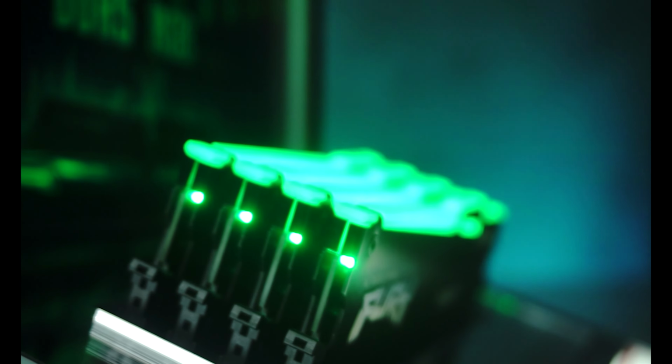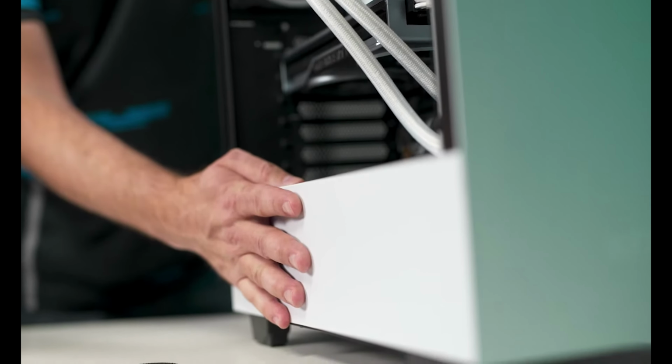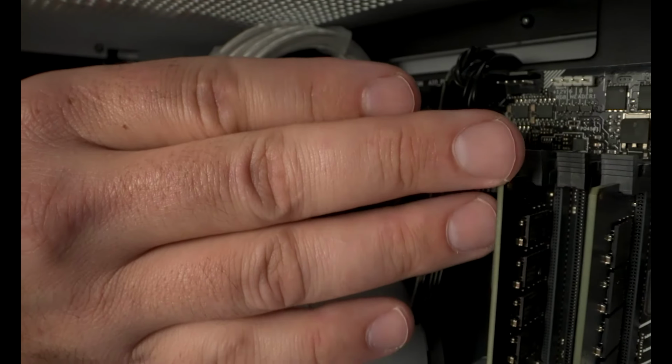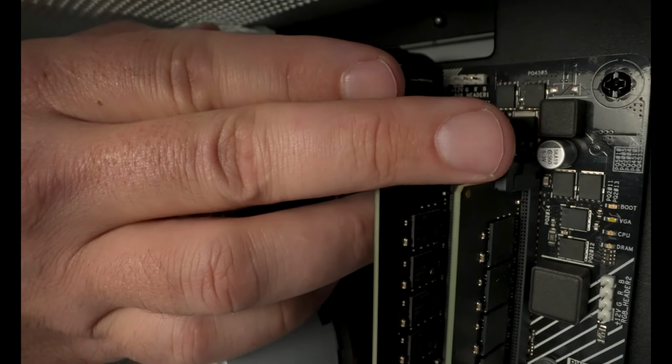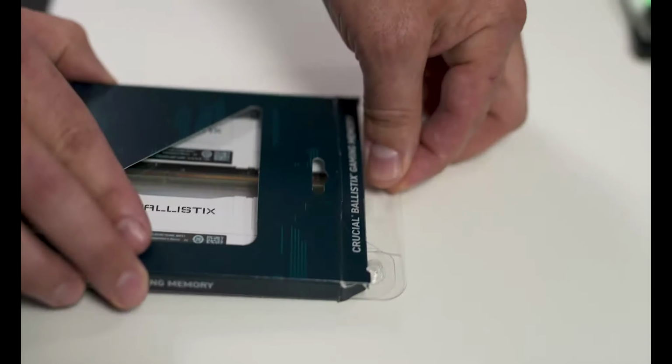In this video, I'm going to show you how to check your RAM speed and how to ensure that it's running optimally for the best possible gaming performance. Don't miss out on this game-changing information, stick around and let's get started. Let's start with an example.